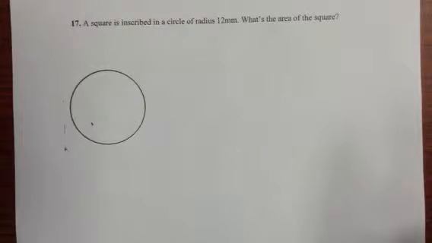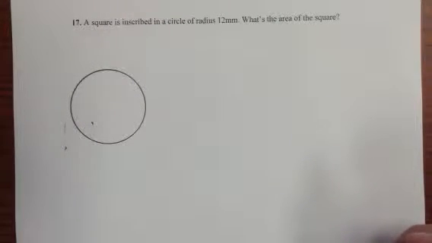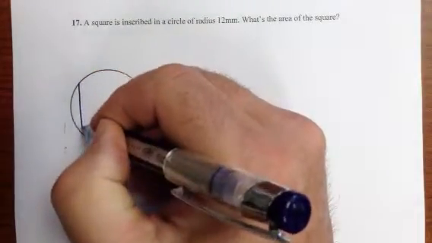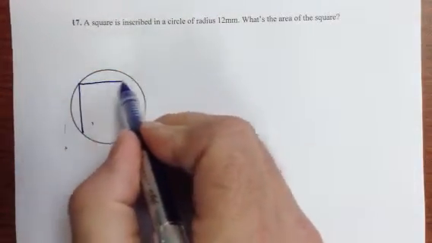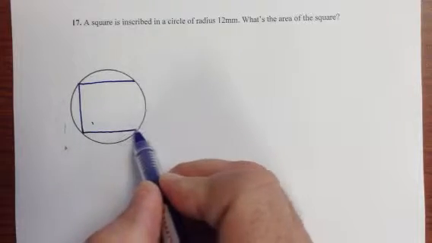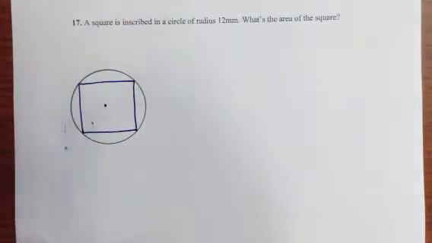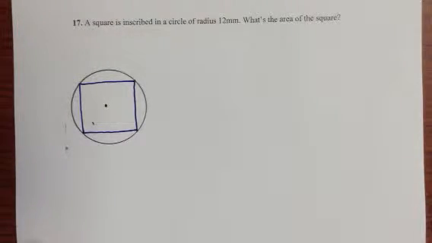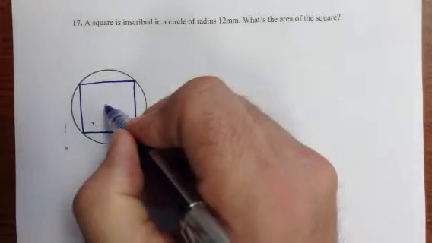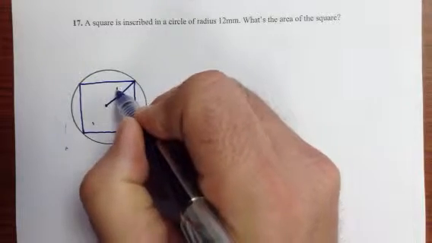Number 17, a square is inscribed in a circle of radius 12 millimeters. What's the area of the square? I'm going to try to inscribe a square. Do the bestest I can. All right, so the center of the square is the same as the center of the circle. So both have radius 12.